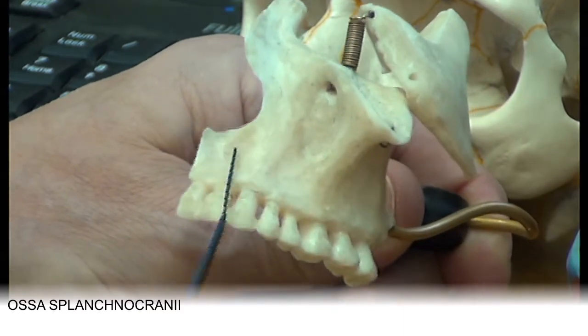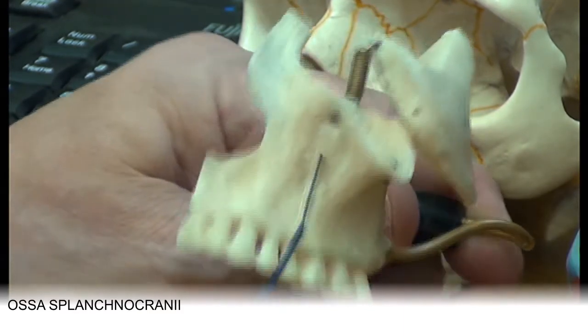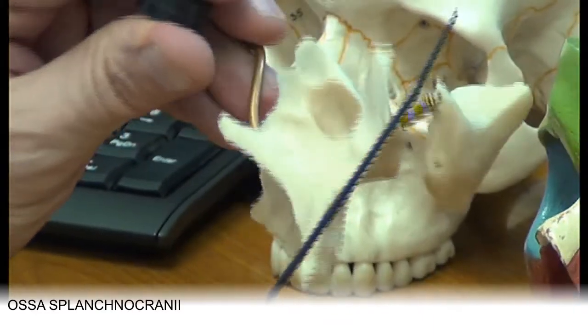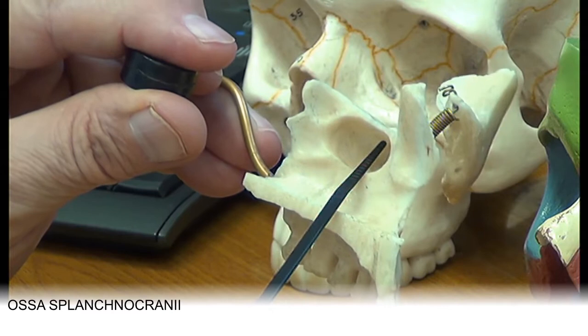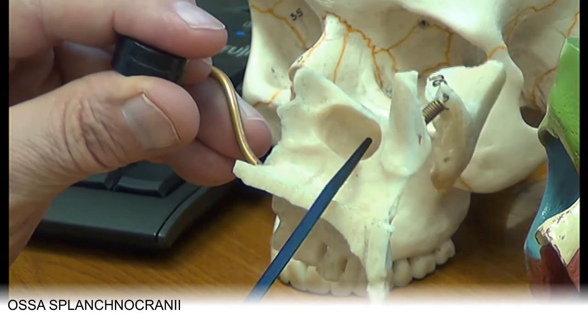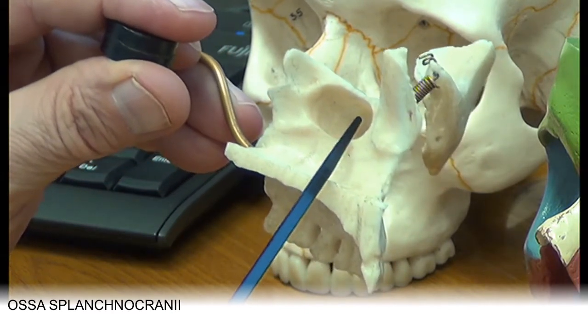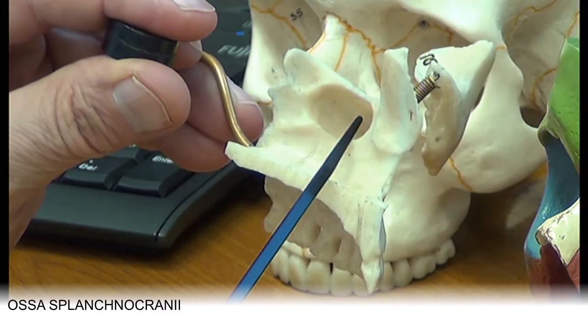This corpus inside has a cavity, here it is, which contains air.